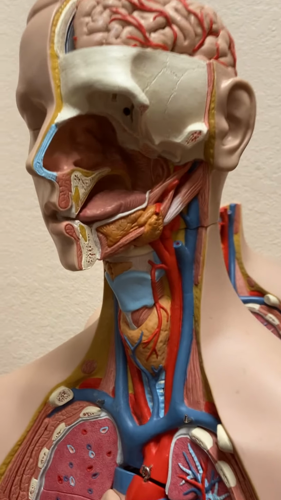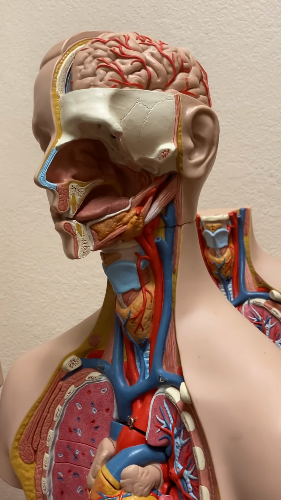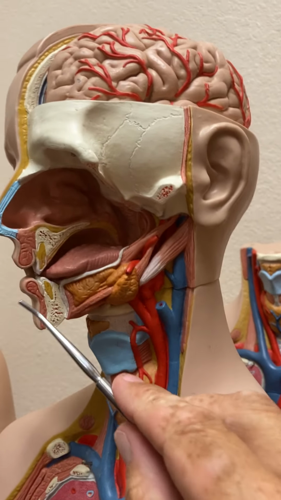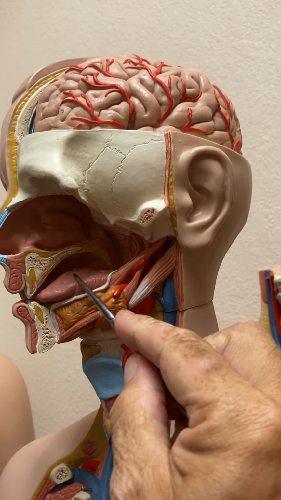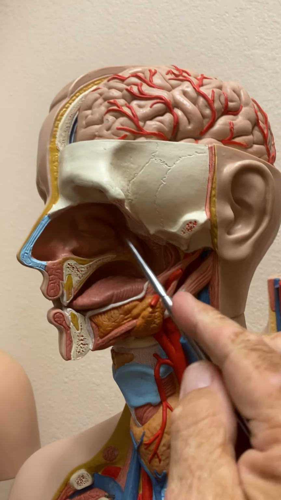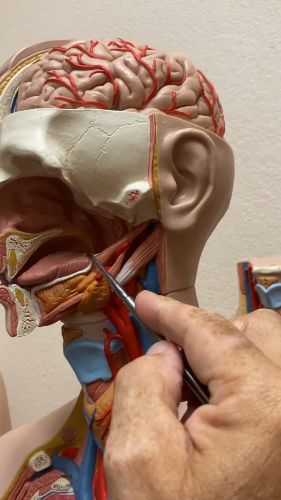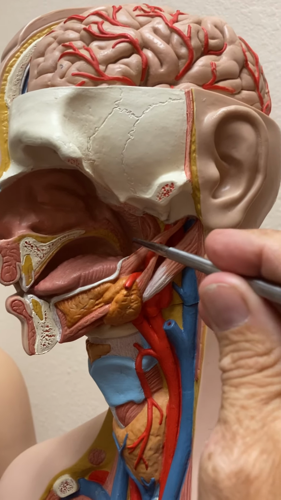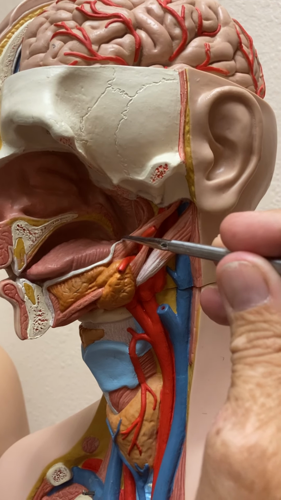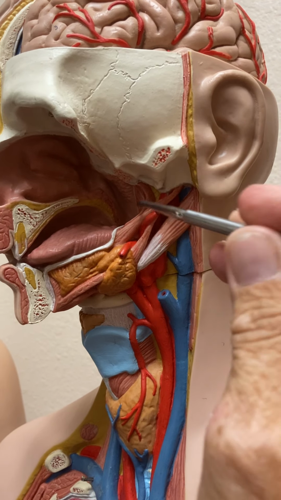On the torso model, of course, we have the oral cavity, the mouth. I'll get details later. Oral cavity goes about halfway back the head, just like the nasal cavity did. And then where it starts to go straight down vertically, that's the pharynx. I'm not going to be able to see the pharynx on the torso model.